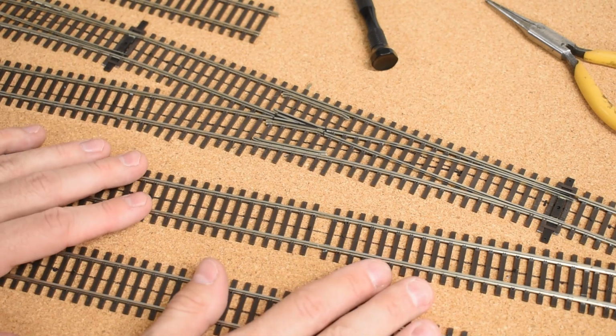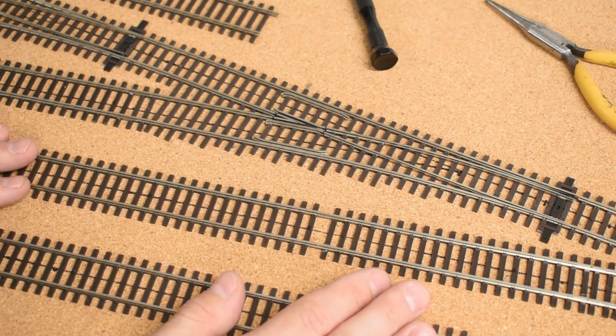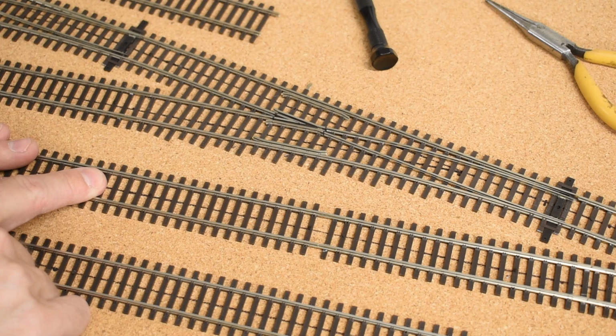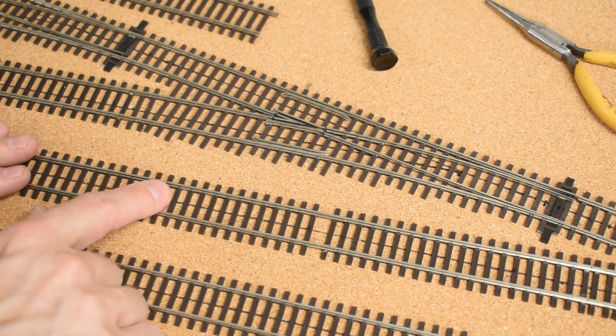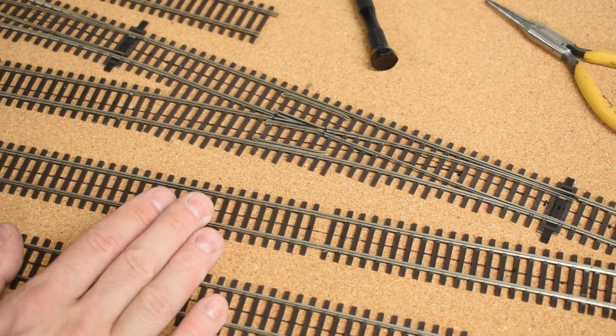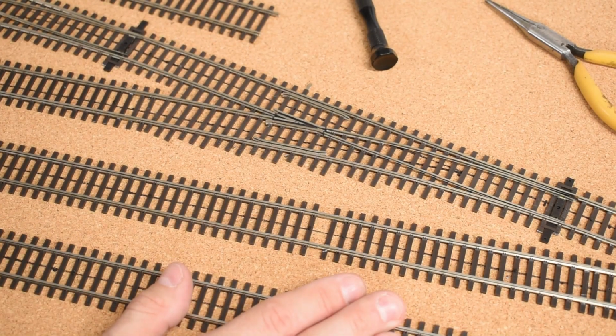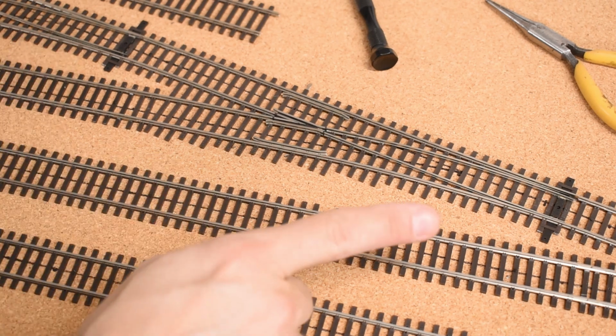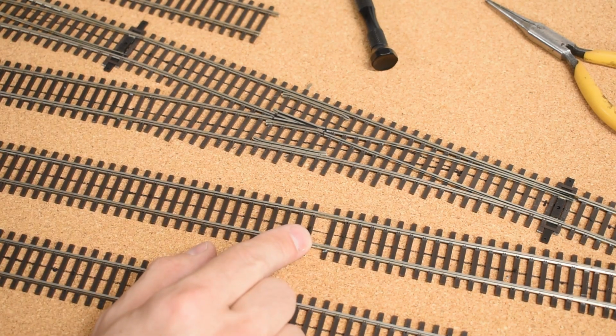Or if you're not going to use track nails and you want to glue it down instead, that way you don't have holes to contend with later on. I really like this track and I'm really happy with it so far. I've been testing it as I go, and so far it works perfectly. So really happy with it, and I'll continue on and get the rest of these modules all tracked up.